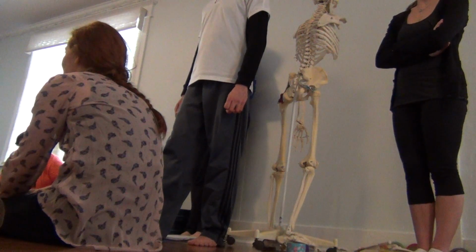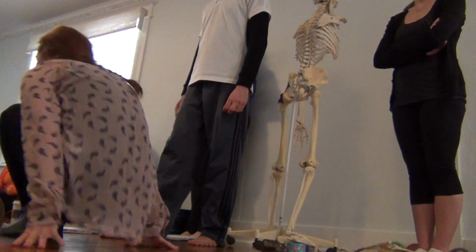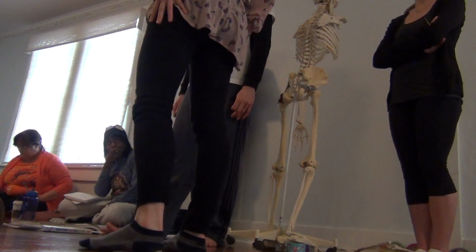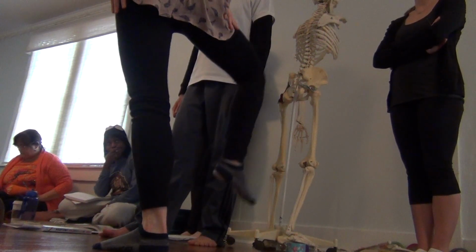When you're moving your body, like she said, you're not moving in isolation. You have agonists and antagonists working together, but these muscles that cause you to do this will also cause you to splay in a back bend.